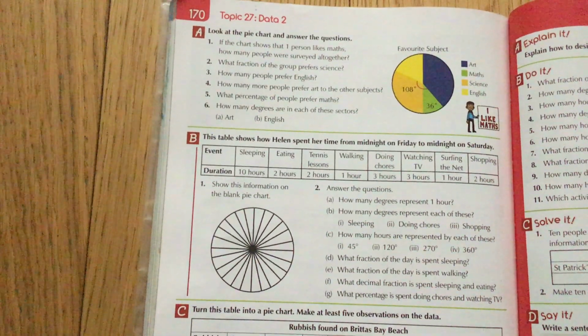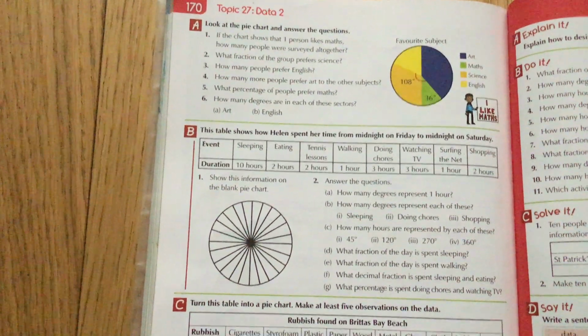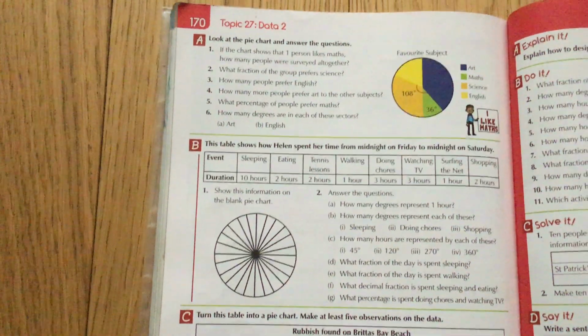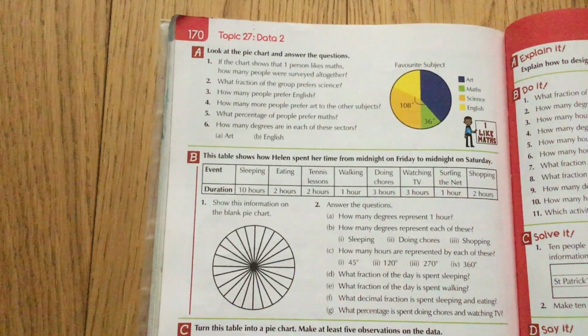What fraction of the day is spent sleeping? What fraction of the day is spent walking? What decimal fraction is spent sleeping and eating? Now, in this instance, you have to convert your fraction into a decimal fraction.